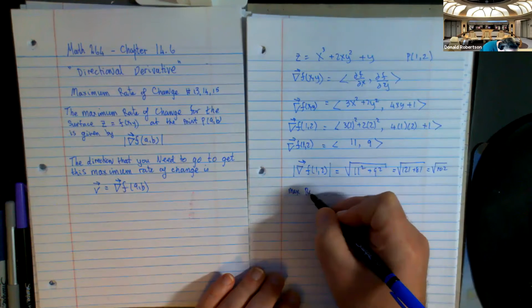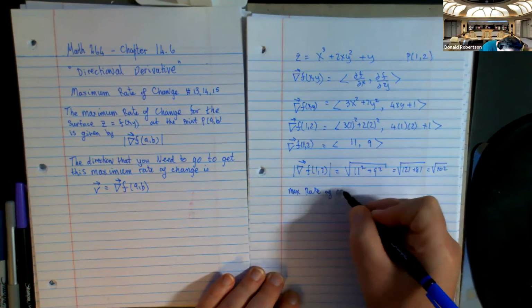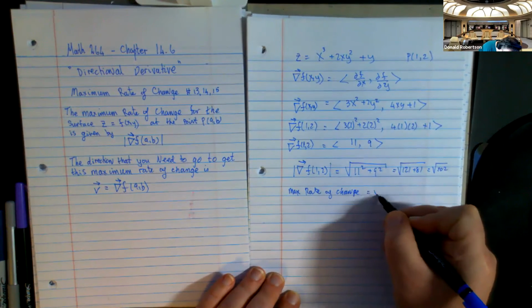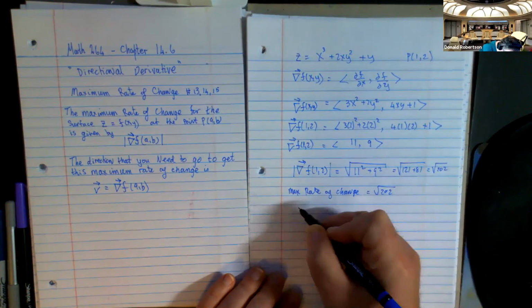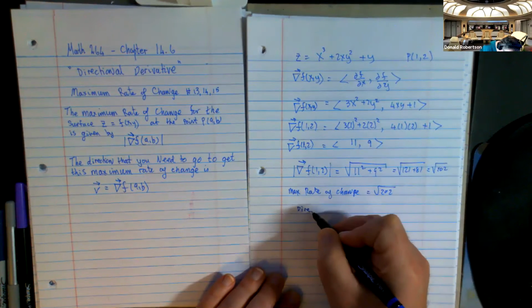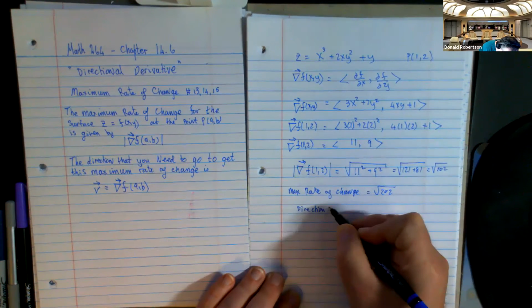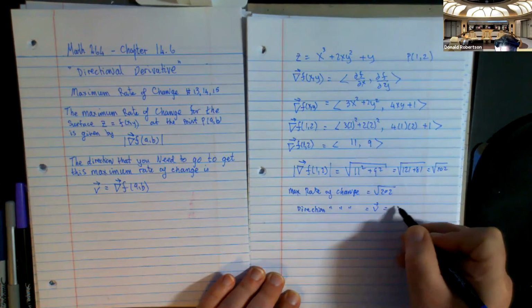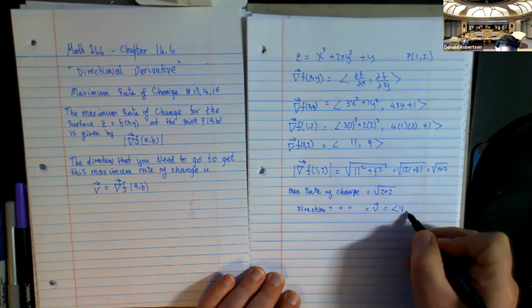So that is the maximum rate of change, and the direction of the maximum rate of change is (11, 9).